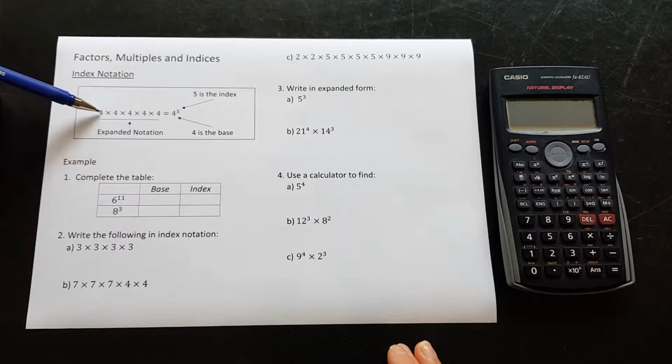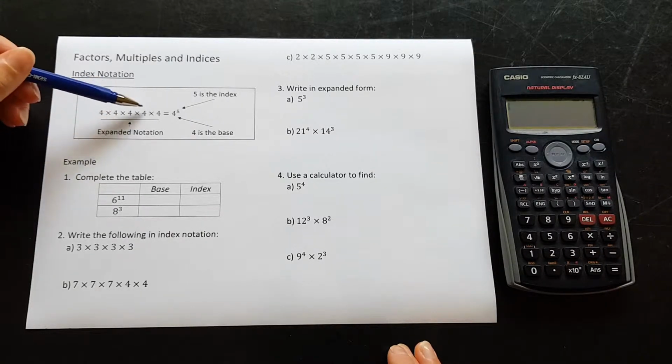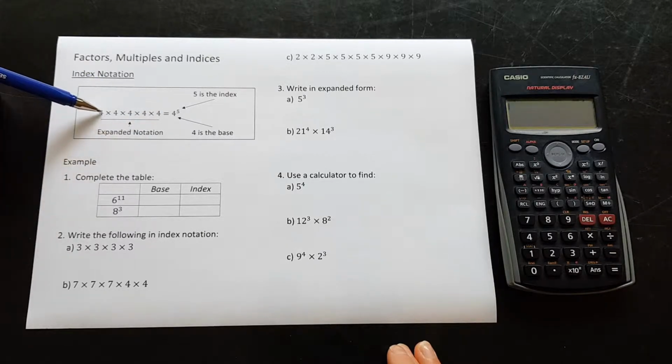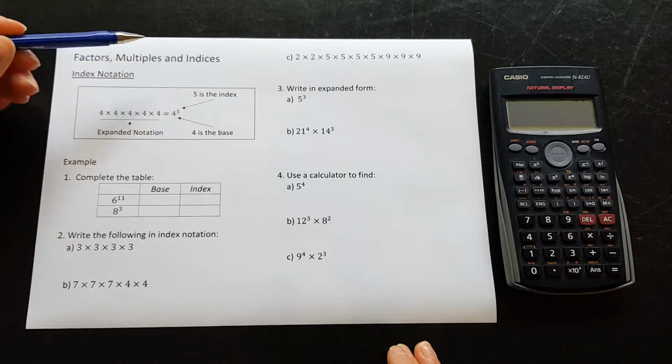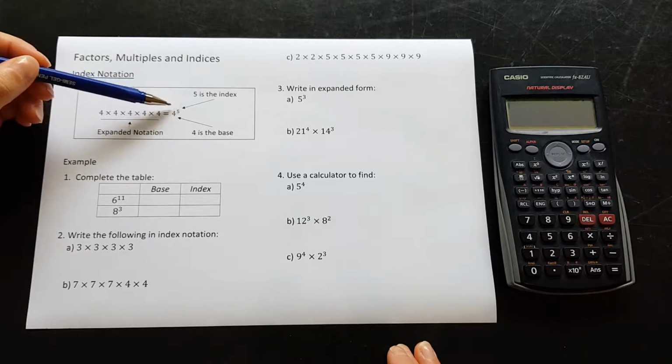Today we're doing factors, multiples and indices, and we're going to learn about index notation. Now, if we multiply the same number over and over by itself, like 4 times 4 times 4 times 4 times 4, we can write that in what is called index notation.